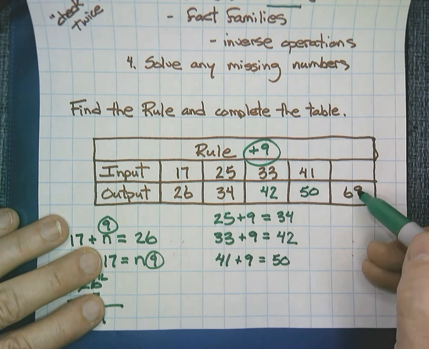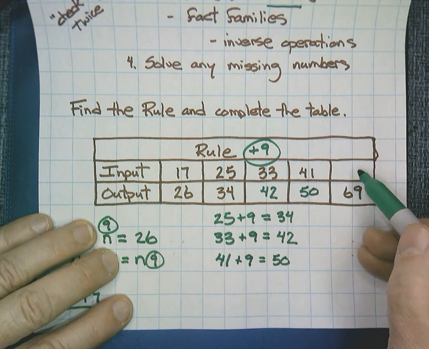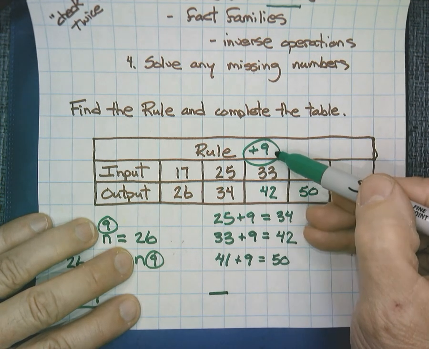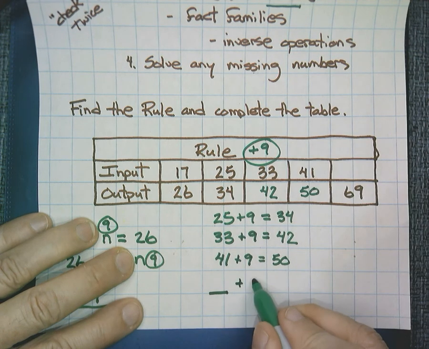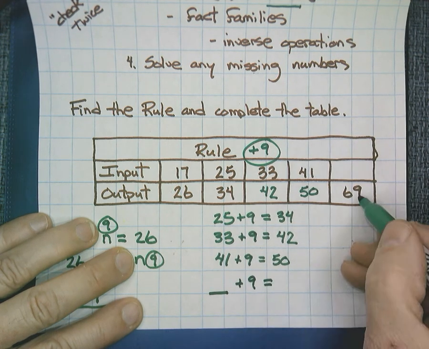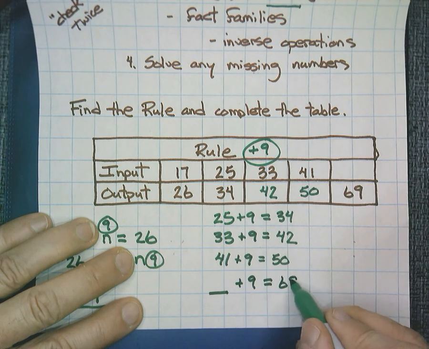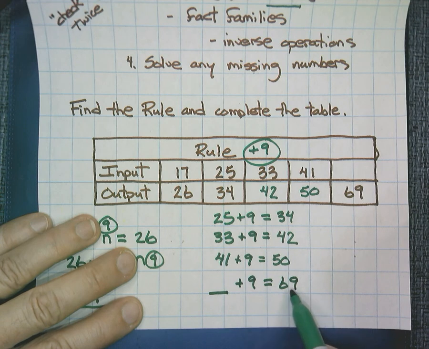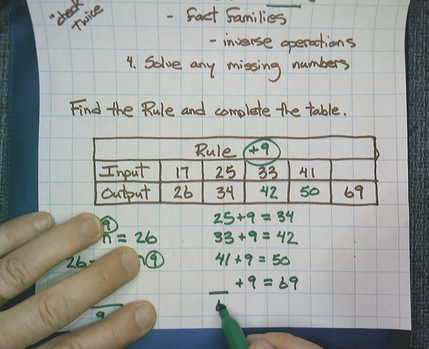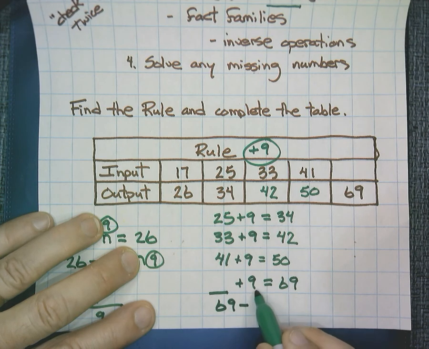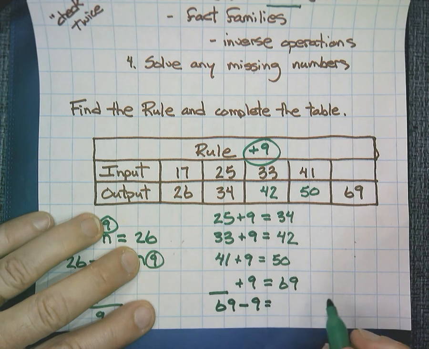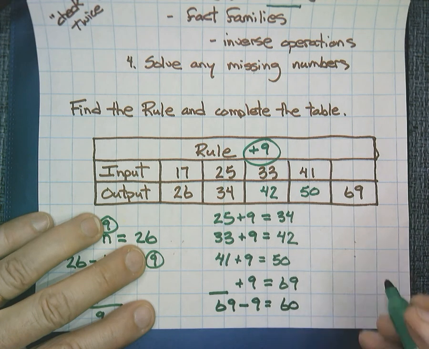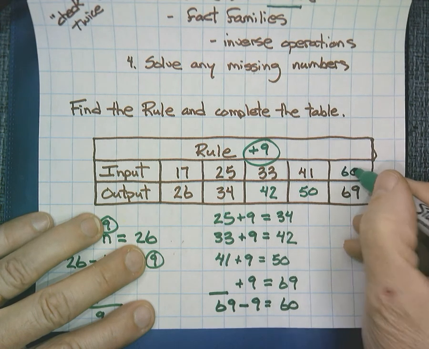For here, it's a little bit trickier, but we're going to use the same kind of thought. This is a blank, so I'm actually going to say blank, and then what is our rule? Plus 9 equals 69. That may not be helpful right now, but I can still turn this into a subtraction fact. 69 minus 9. And then if you work through your steps for subtraction, you would arrive at 60. So that would be 60.